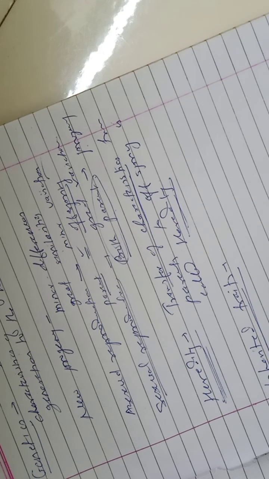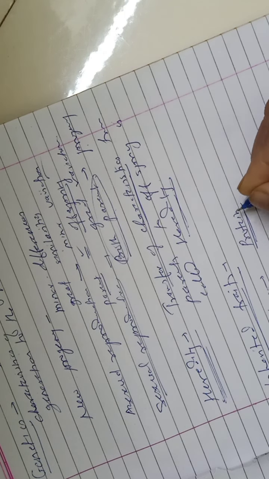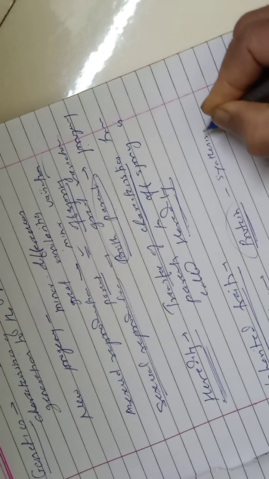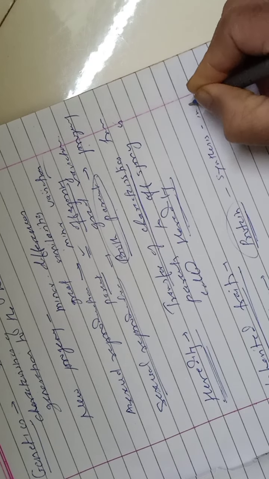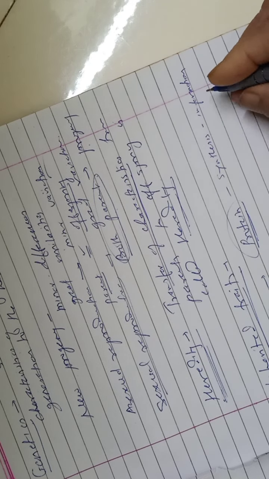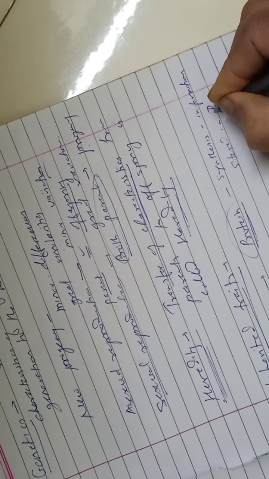How does this inheritance or heredity appear? See, generally, the protein is a very important part, and for the synthesis of protein, information is required. That information is stored in DNA.